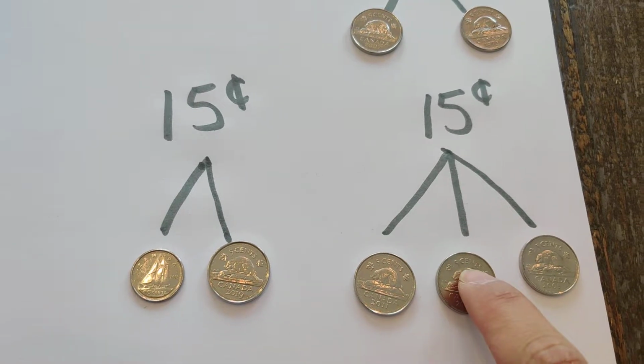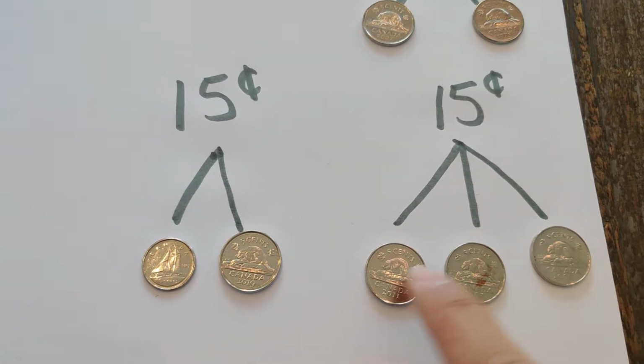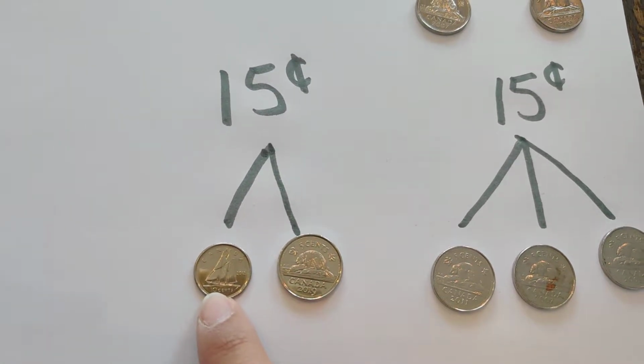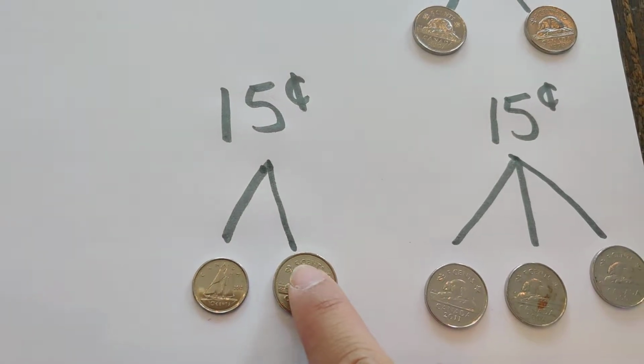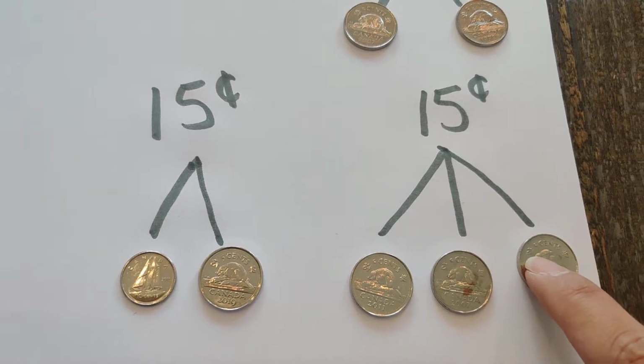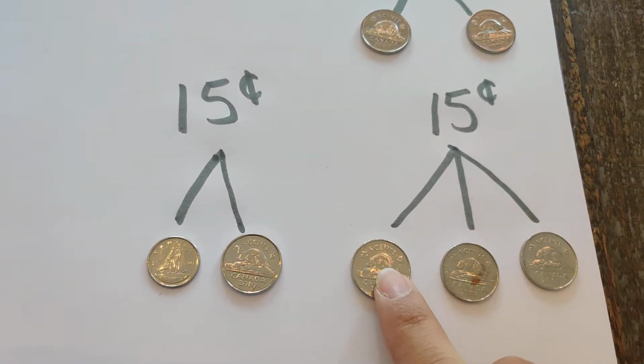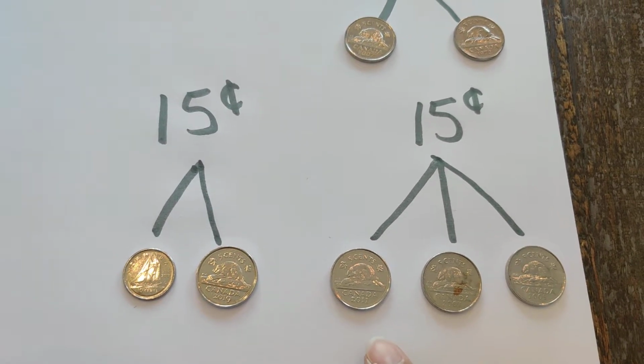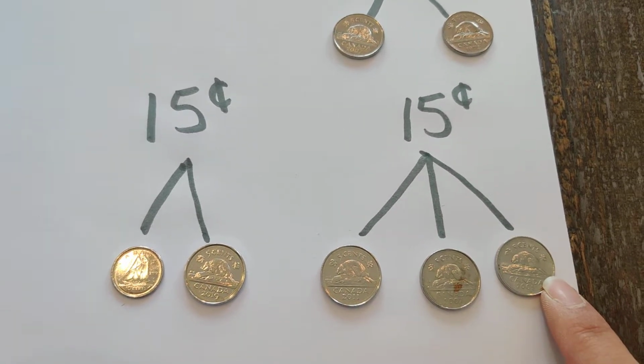It says 5 plus 5 plus 5. And this says 10 and this says 5. So you're adding these little numbers together, these little numbers on the coin. You're not looking at the coin. I know if I ask you, how many coins do you have? Combien? You would say 1, 2, 3.